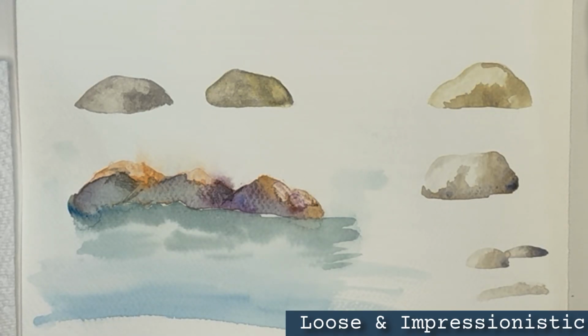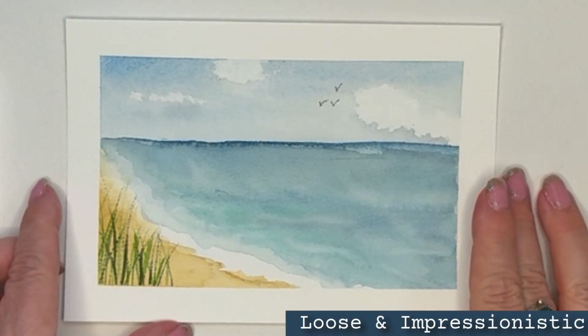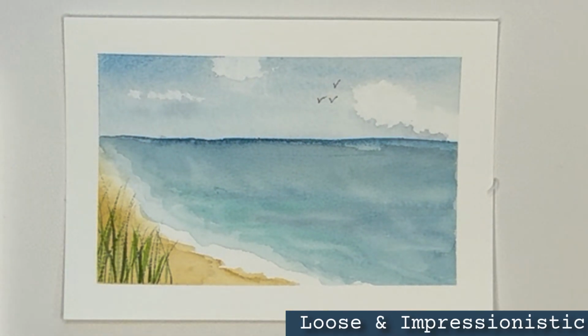So if you find yourself stuck on a particular type of object, just go Google that and practice that particular object. Again, one of your videos this week is a very, very simple, loose and impressionistic seashore with clouds in the background. So again, not hard to do, doesn't take real long.